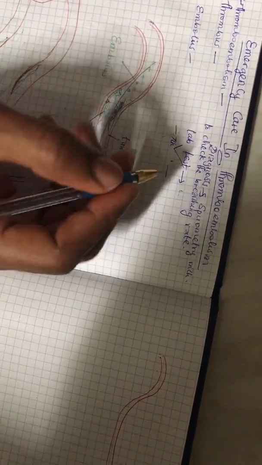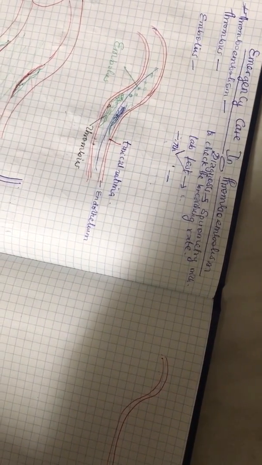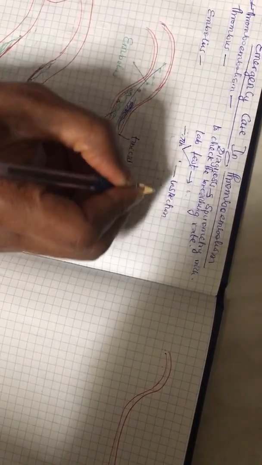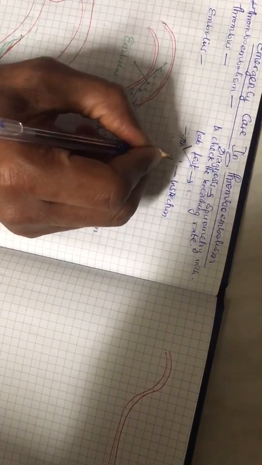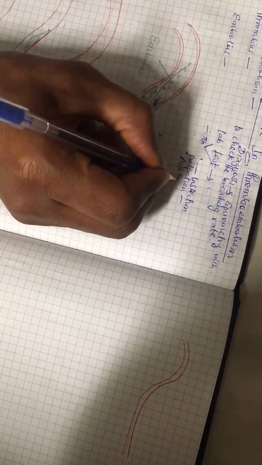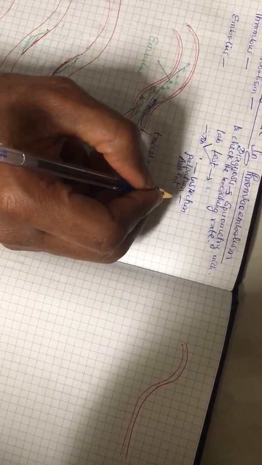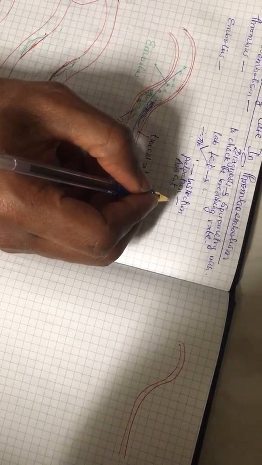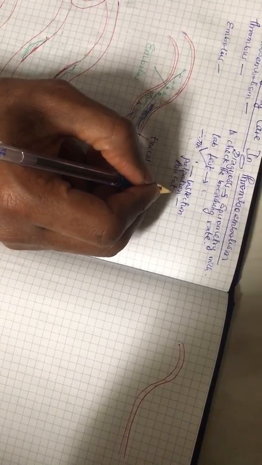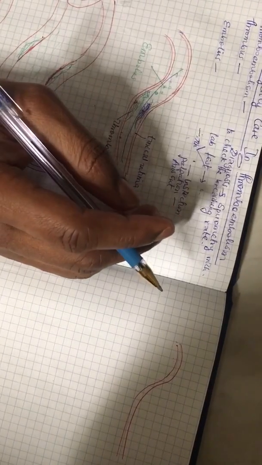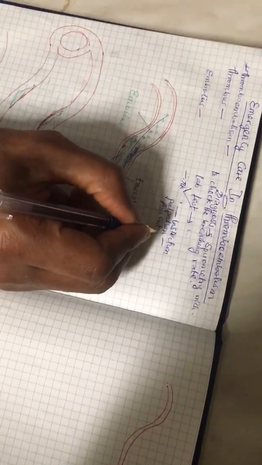So another thing is that in general inspection, you look at the person's chest, what shape it is assuming. Then we can also do palpation. We can do auscultation. It is in auscultation that you see the difference in the intensity of the breath, how long inspiration is, how long expiration is. And it is also in auscultation that you hear if there is any abnormal sound in breathing. You understand?